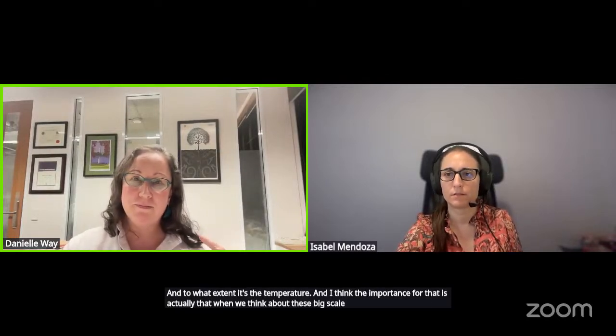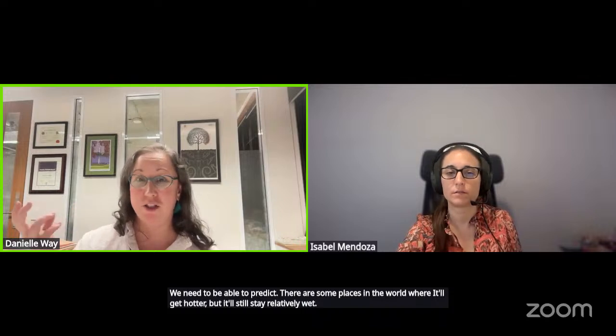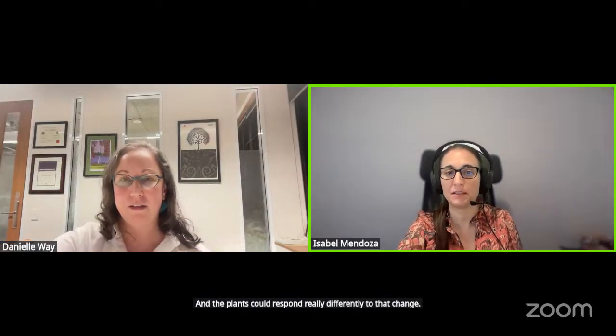And I think the importance for that is actually that when we think about these big scale climate models we use, if we want to predict how plants will grow in the future, we need to be able to predict there are some places in the world where it'll get hotter, but it'll still stay relatively wet. And there are places where it's going to get hotter and much drier. And the plants could respond really differently to that change. Yeah, to two scenarios.